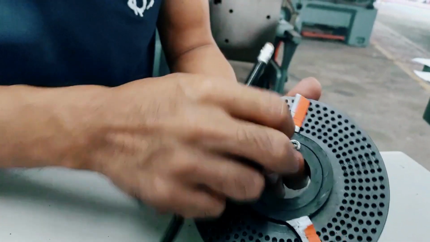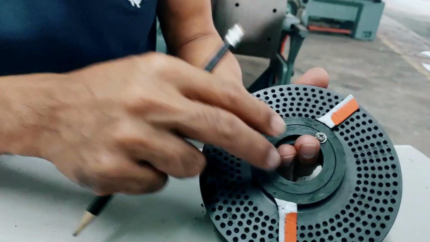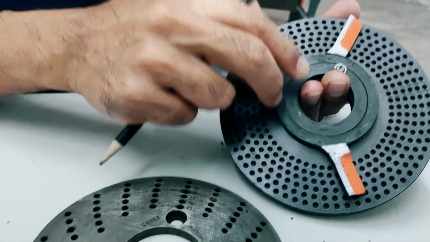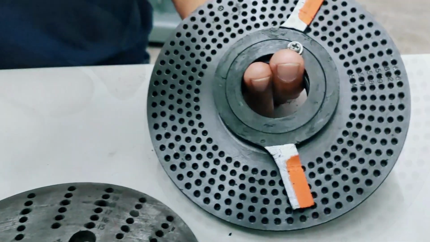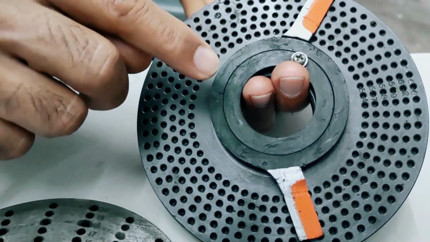May dalawang kamay, the left and the right, na nakalagay sa harap ng index plate. And it may be set to any portion of a complete turn, which eliminates the need for counting a given number of holes each time the work is indexed or turned.